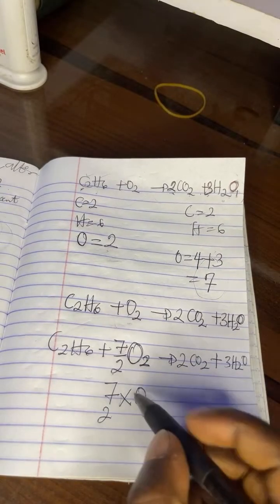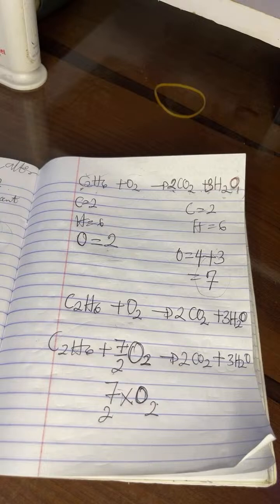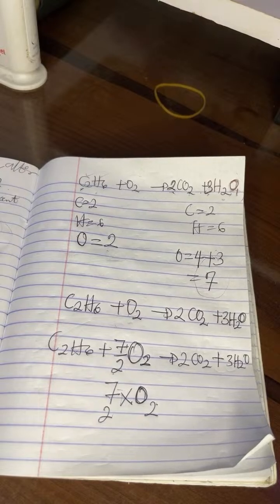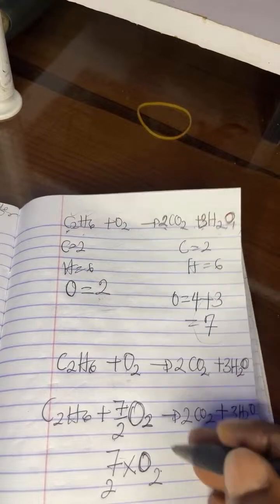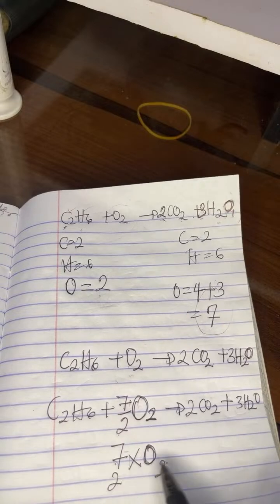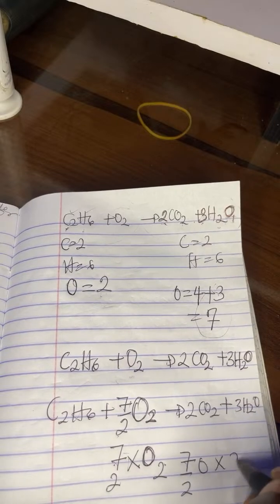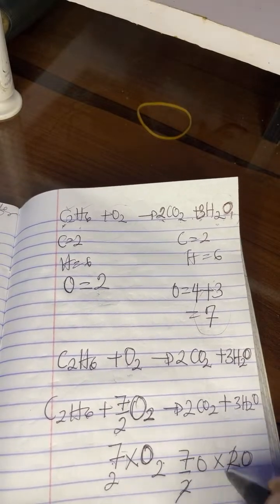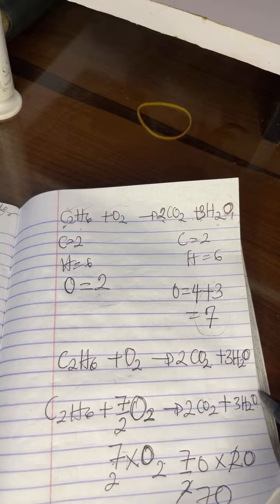It means the oxygen here is 2, right? Let me not pay attention to this thing, because you have to understand it. Okay, now look at it. Because I want you to pay attention, oxygen here is 2. That means I have 7 over 2 oxygen times 2 oxygen. So 2 can cancel 2. And eventually the oxygen here will be 7 oxygen, which is equivalent to the number of oxygen that is here.